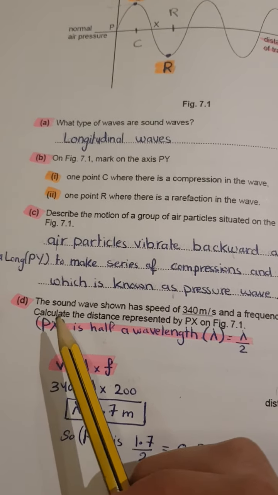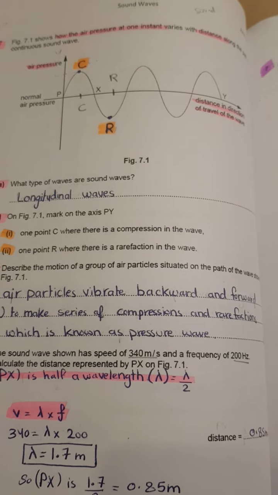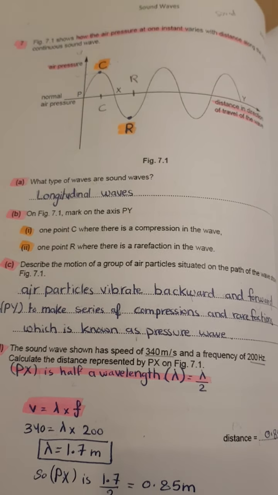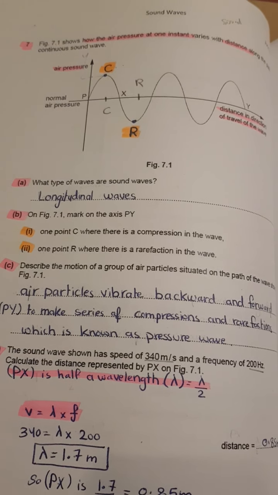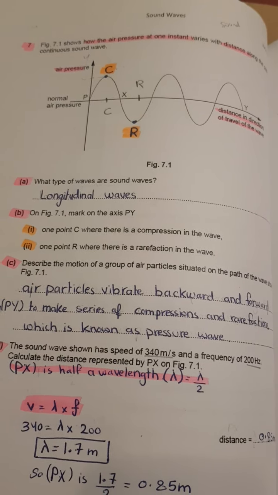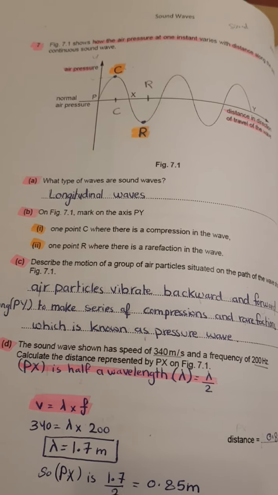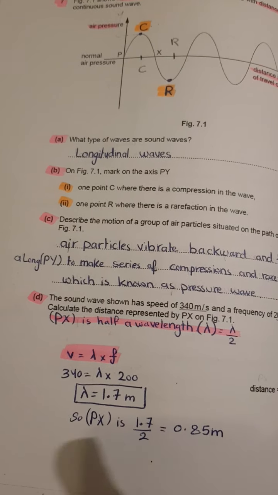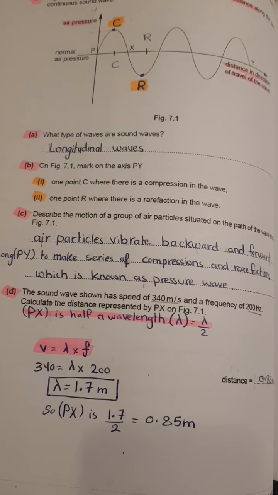Okay, good. Describe the motion of a group of air particles situated on the path of the wave shown in figure 7.1. So if you have air particles now here, how will they move? The motion of air particles. Now we are not talking about the pressure. We are talking about the motion of the air particles. How are they going to move? For sure they will move or vibrate back and forth, backward and forward, compressions and rarefactions.